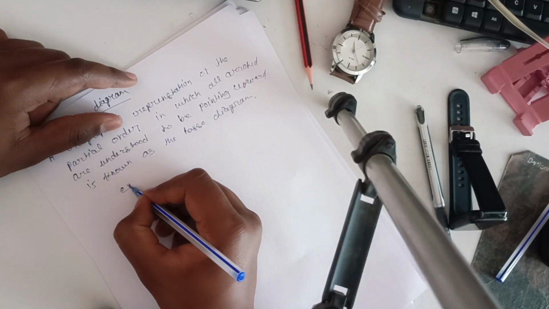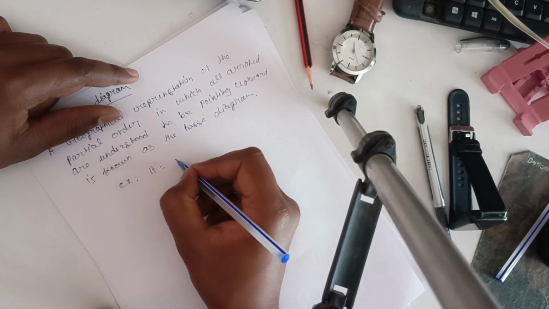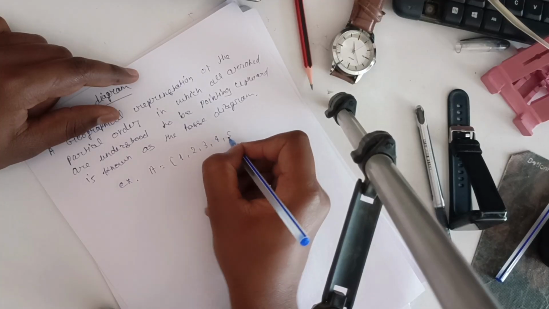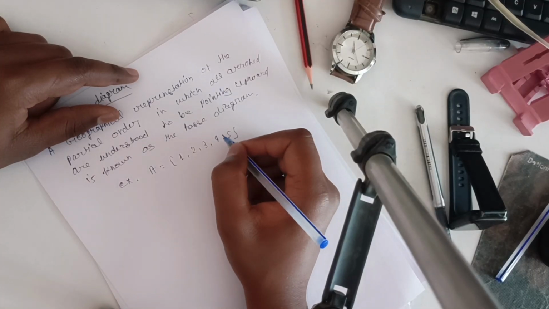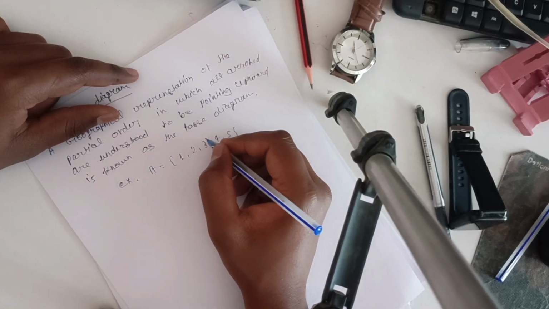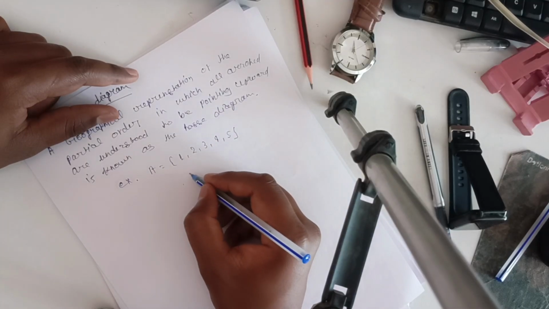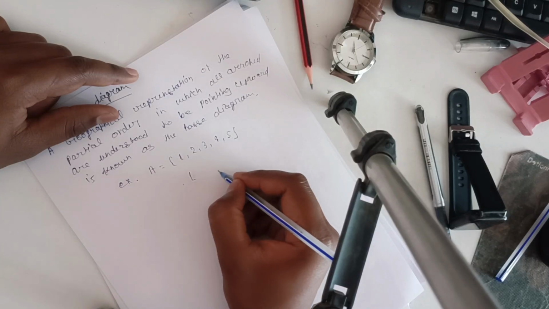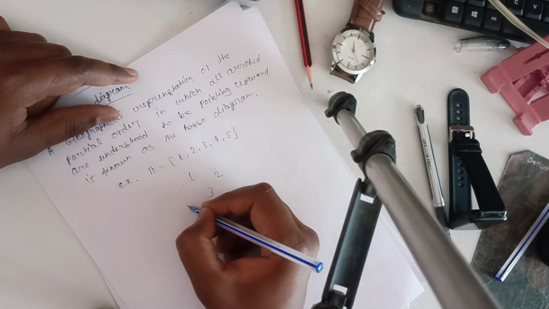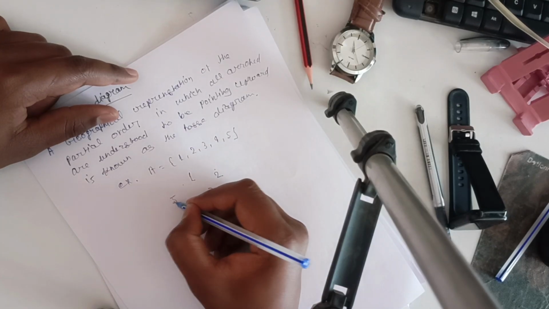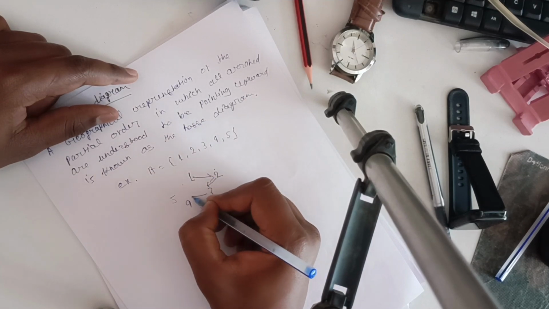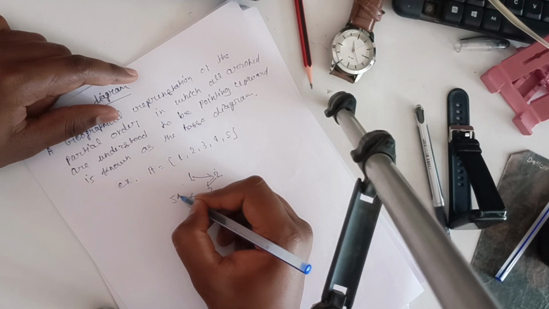For example, A is equal to 1, 2, 3, 4, 5. So by a relation, basically 1, 2, 3, 4, 5, it is something like this.